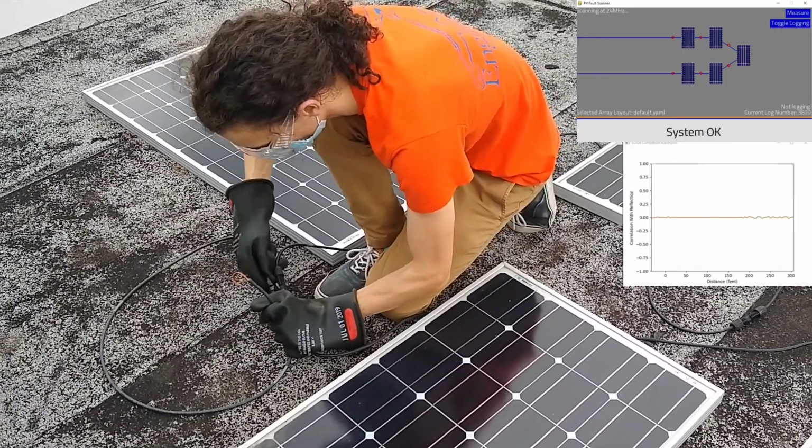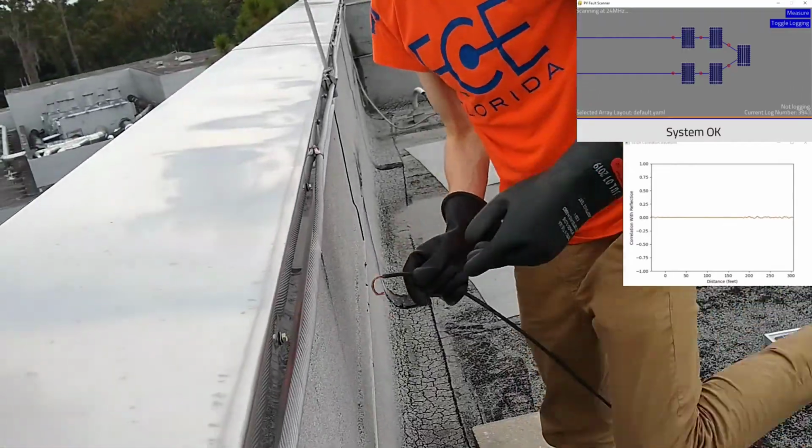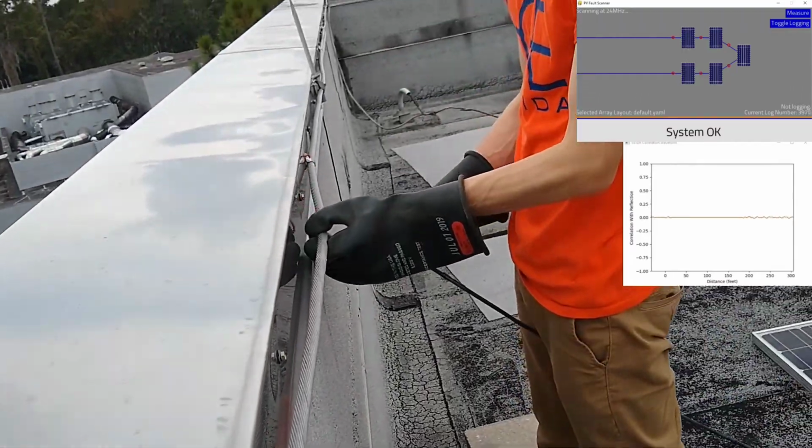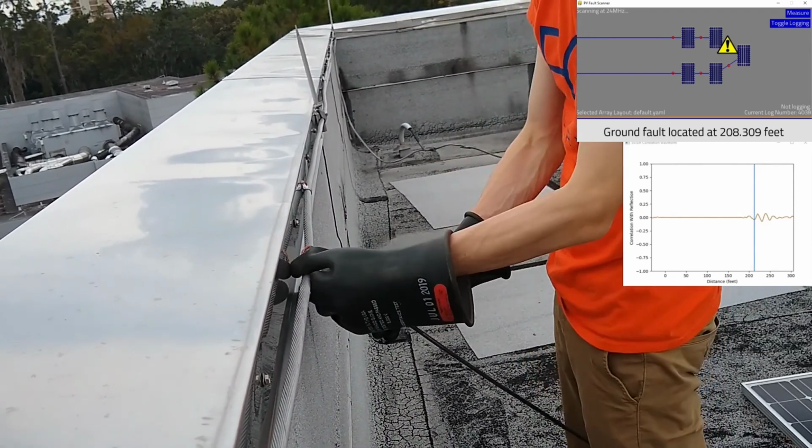We then add a cable, as before, and connect it to ground. A ground fault appears at the expected location in the diagram, as the system detects the fault. As we remove the cable, the fault disappears.